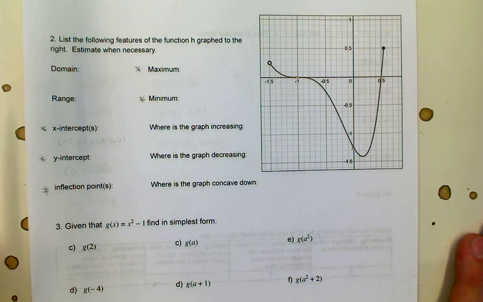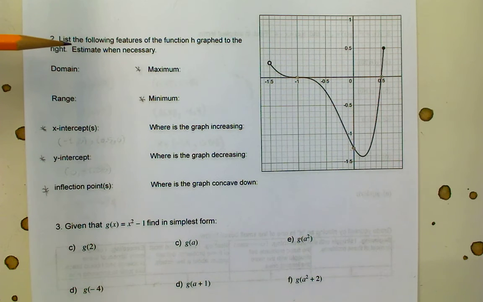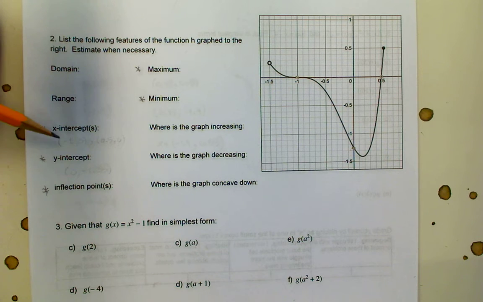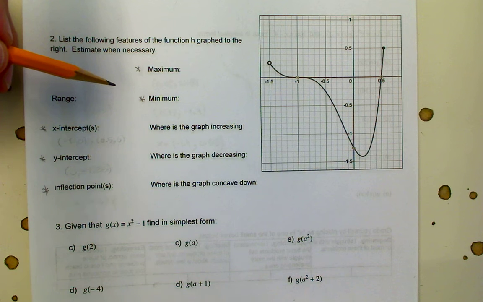What I've done here is, we're asked to list some of the key features of this graph over here. And I've started off by putting an asterisk next to these 5 things. The reason I put that there is I wanted to note that these 5 things, the minimum and the maximum and the x and y intercepts and the inflection points, are actually points on the graph.